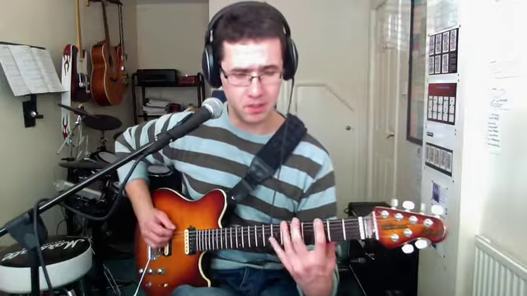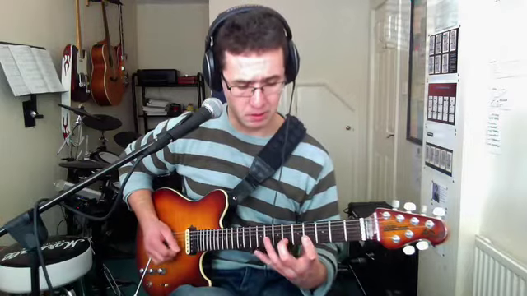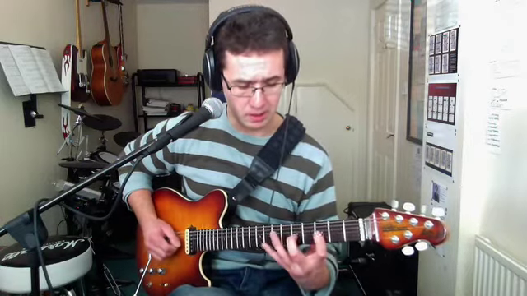Now if I take that 6th shape and start from the 3rd fret, listen to the sound it makes. I'm taking that G now as the root note. G there. G. So you see now that I changed the function of the shape, it produces a different sound.